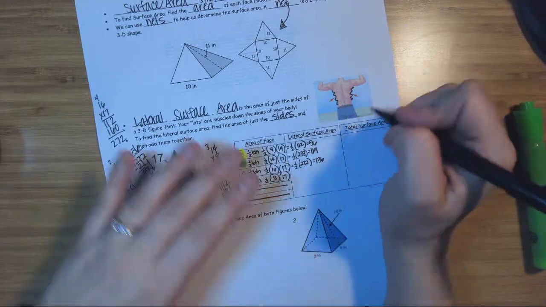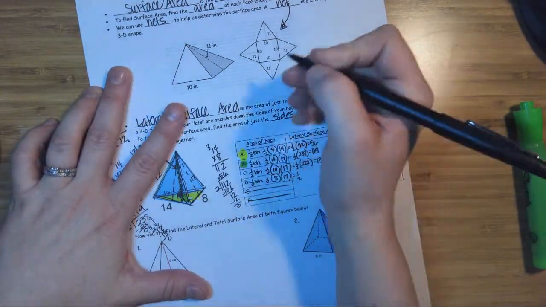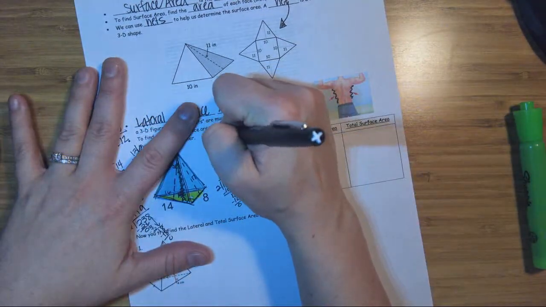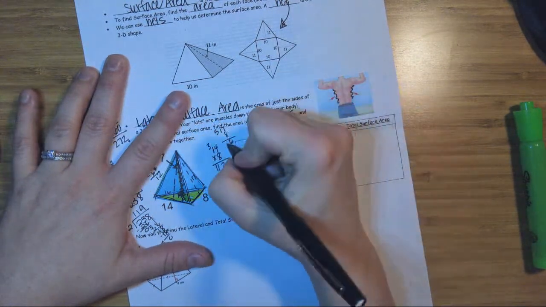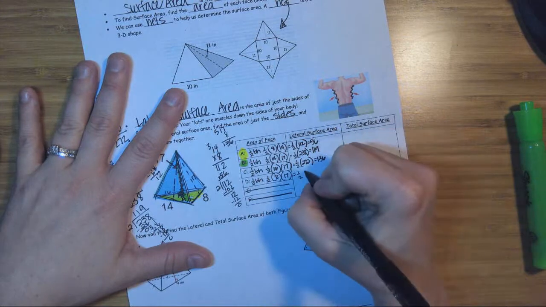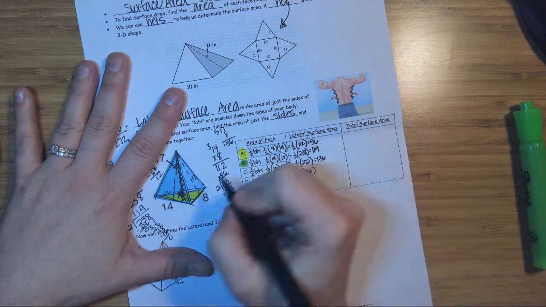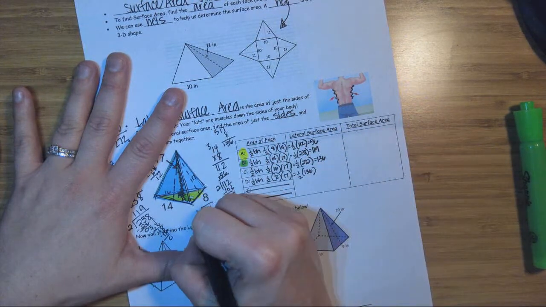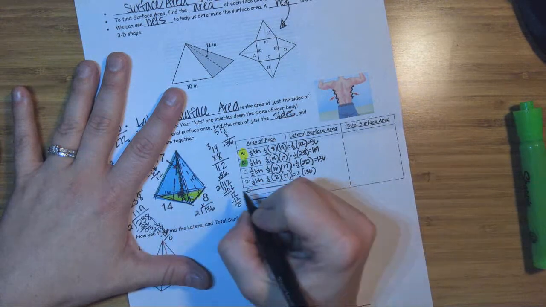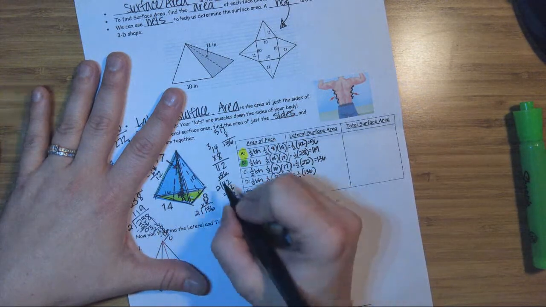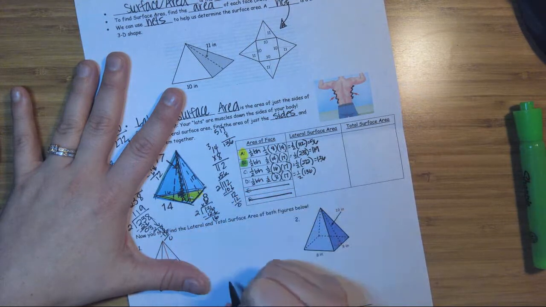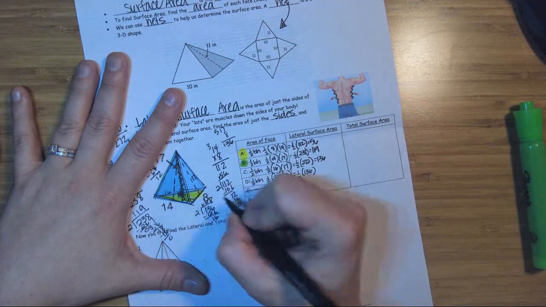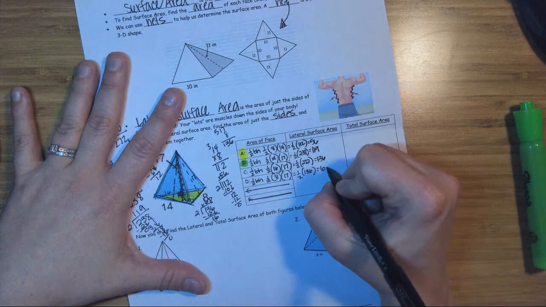All right, so we're going to do 17 times 8. 8 times 7 is 56. 8 times 1 plus 5 is 13. So I want half of 136. 136 divided by 2. 2 won't go into 1, but it goes into 13 6 times. That's 12. Get a remainder of 1. Bring down your 6. 2 goes into 16 8 times. So that's 68.